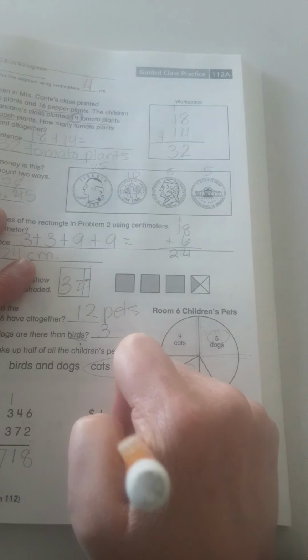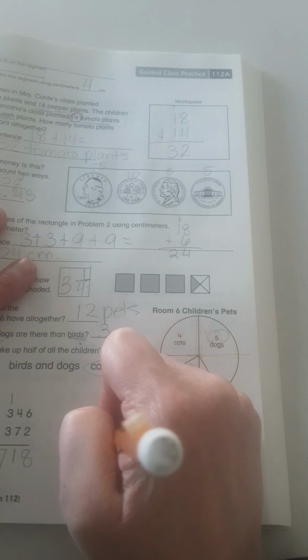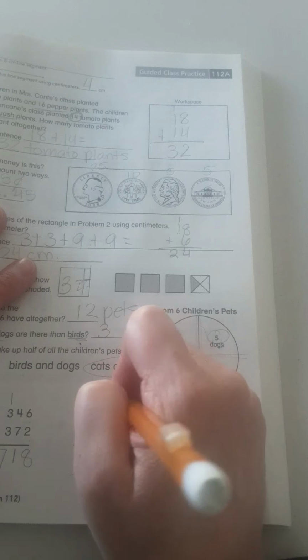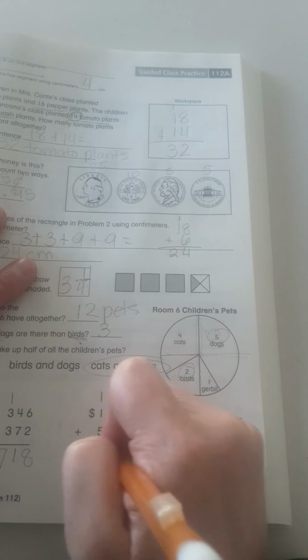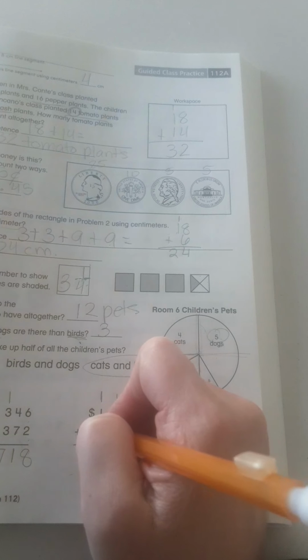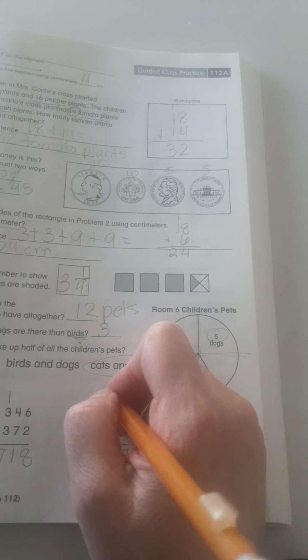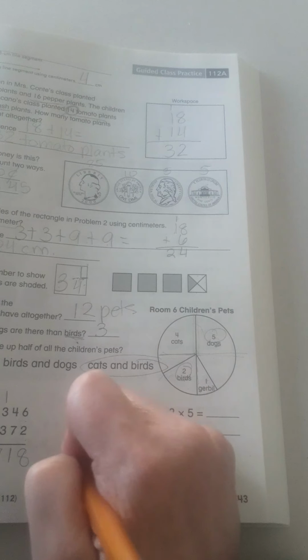Now we have an addition money problem. 9 plus 8 is 17. Carry the 1. Bring down the 7. 6 plus 3 plus 1 is 10. Carry the 1. Bring down the 0. I also need to bring down my decimal point. And 5 plus 1 is 7. And I need to remember my dollar sign.